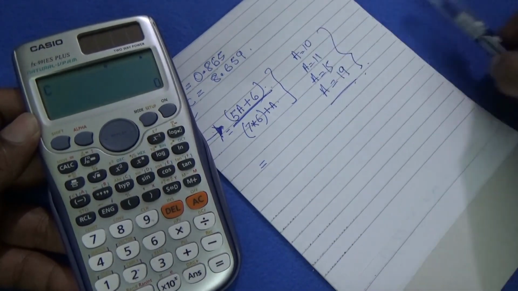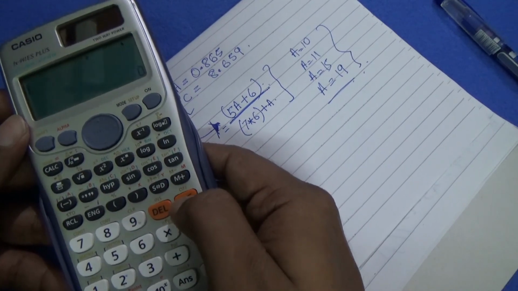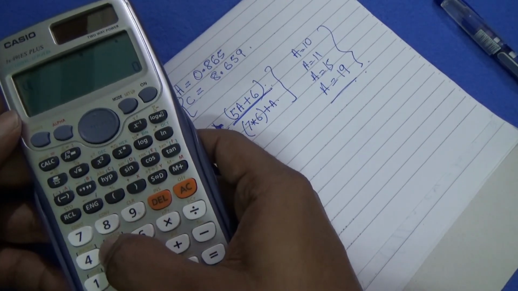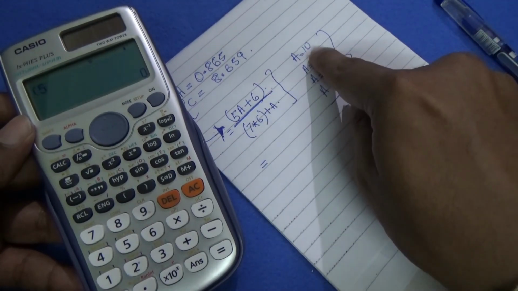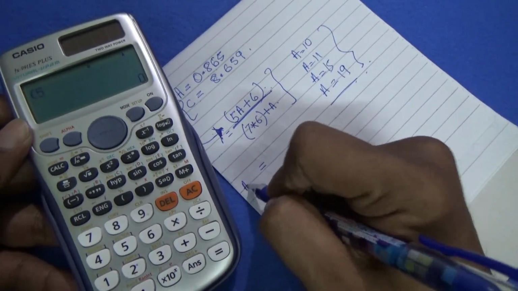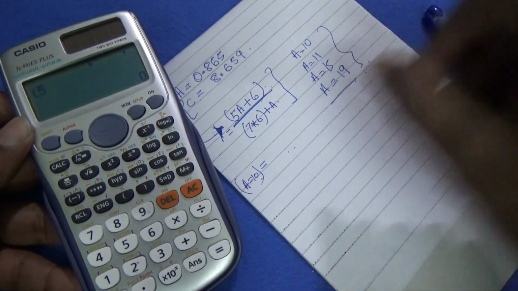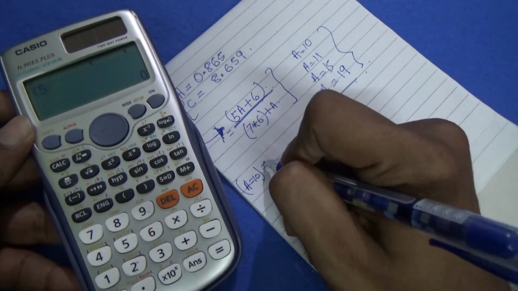In a normal process, how it would be, I would put an open bracket 5, since I am finding out when a equals 10.